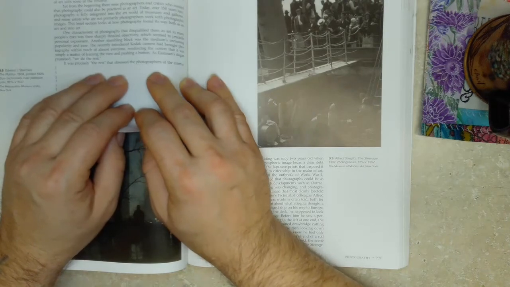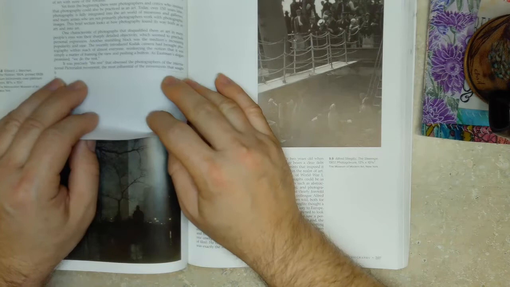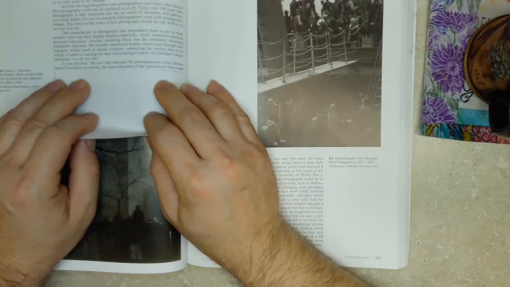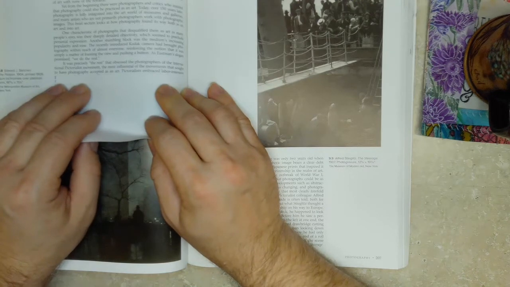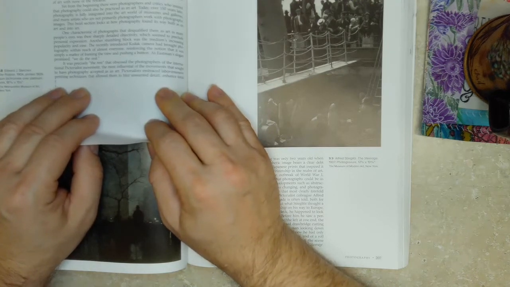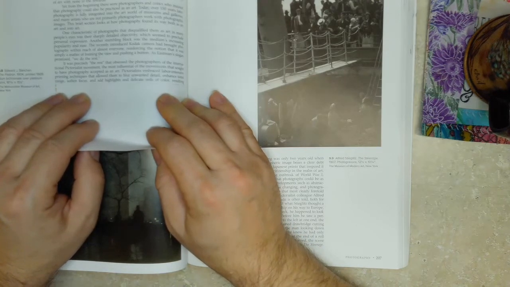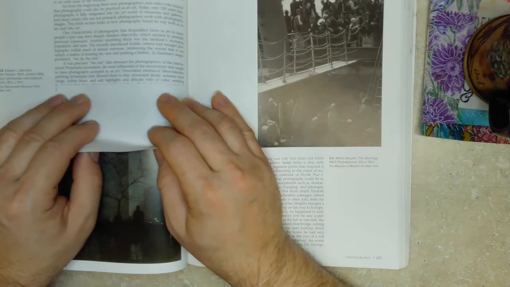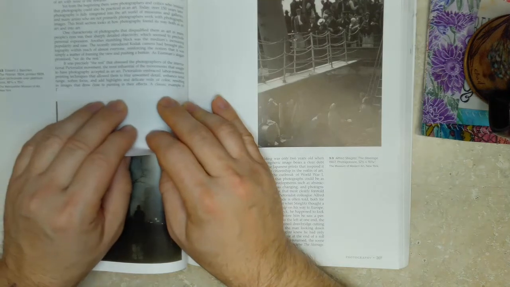It was precisely the rest that obsessed the photographers of the international pictorialist movement, the most influential of the movements that sought to have photography accepted as an art. Pictorialists embraced labor-intensive printing techniques that allowed them to blur unwanted detail, enhance tonal images, soften focus, and add highlights and delicate veils of color, resulting in images that drew close to painting in their effects.